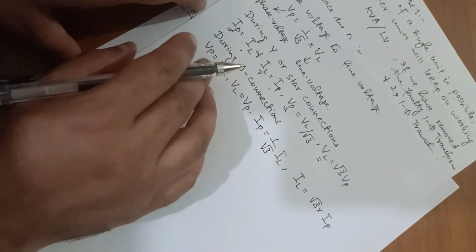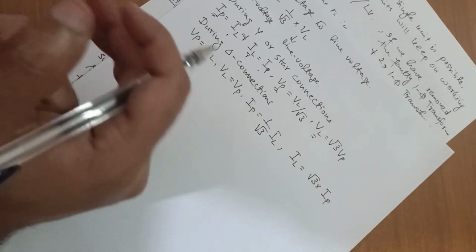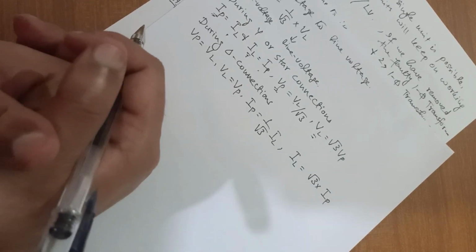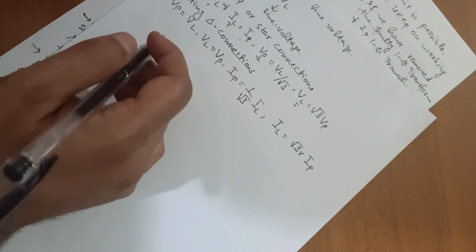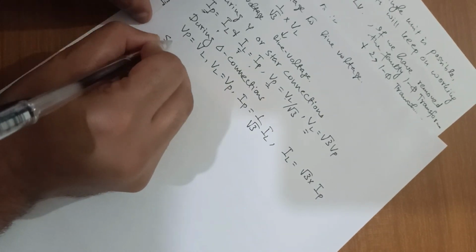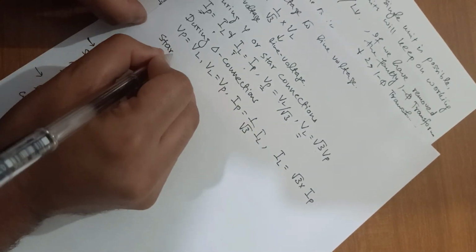Okay, so if one asks you to determine the star to delta turns ratio, how can we find the turns ratio? There is a very simple and basic formulation for it.